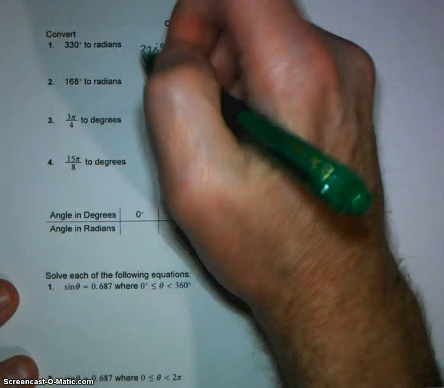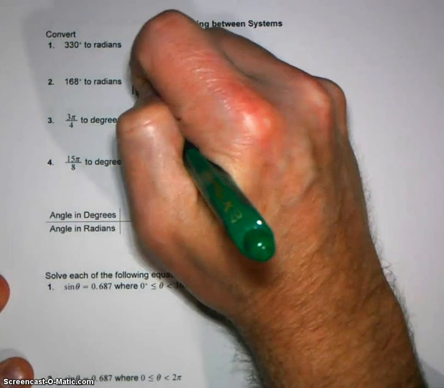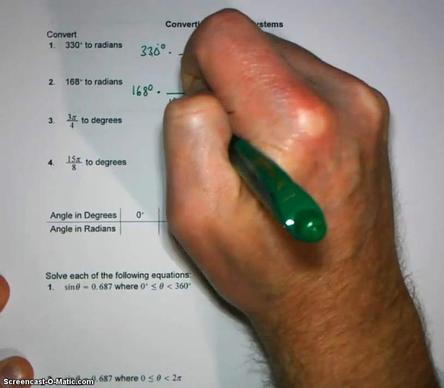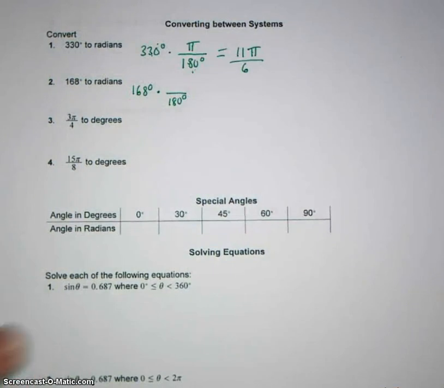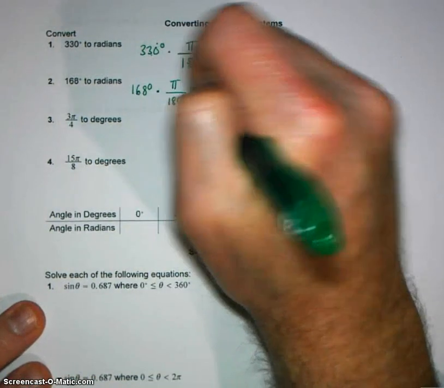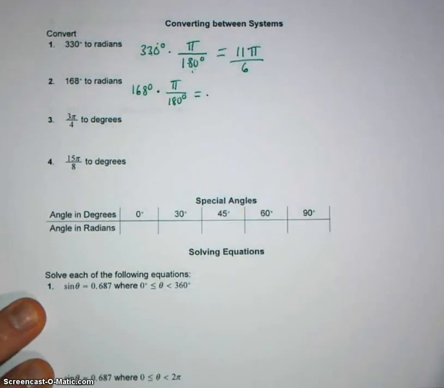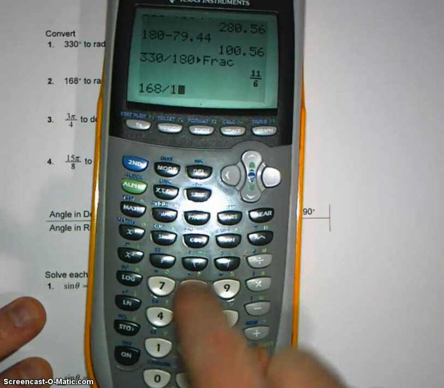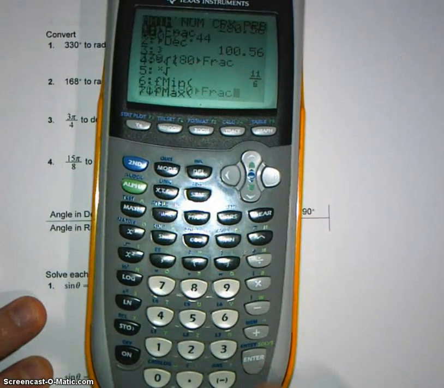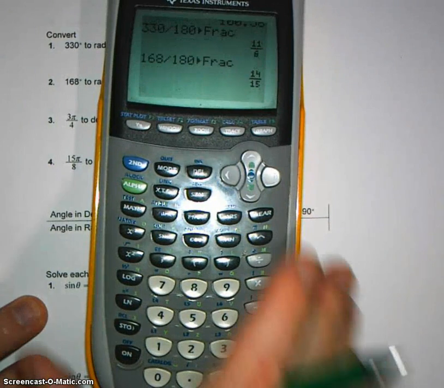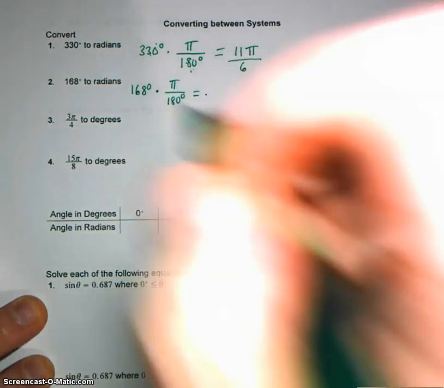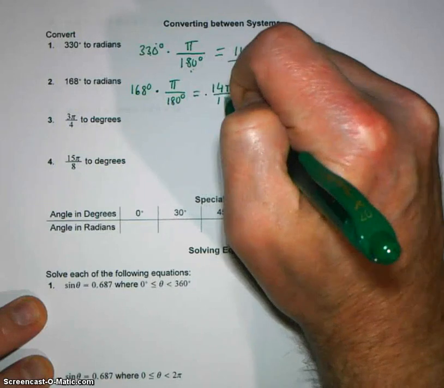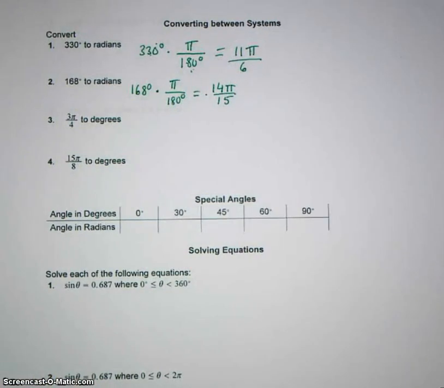All right, same thing here, 168 degrees. I want to get rid of degrees, so I put degrees on bottom. That's 180 degrees. I want radians, so I put pi on top. I grab my calculator. I go 168 divided by 180. Get my calculator to reduce that fraction, 14 over 15. And then I throw the pi back in. 14 pi over 15.